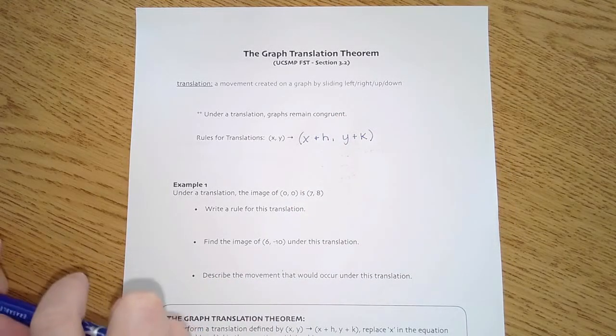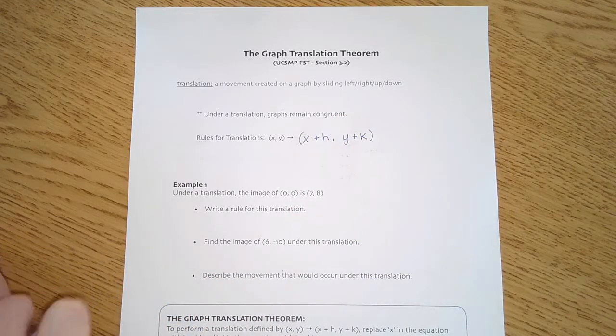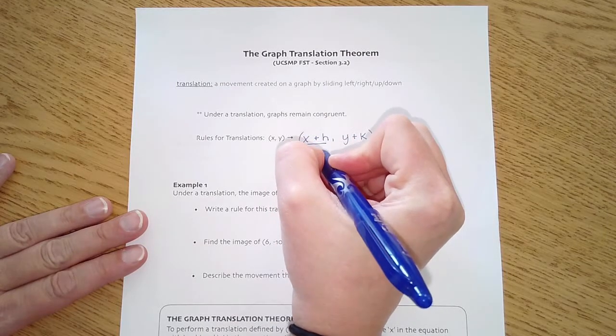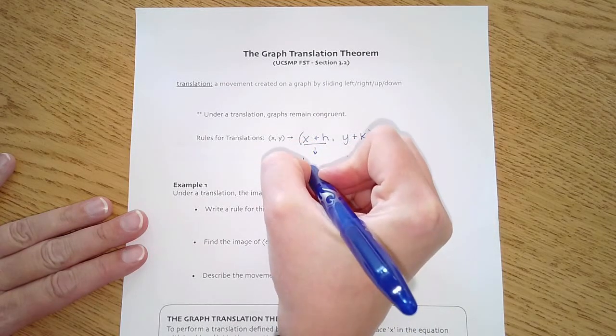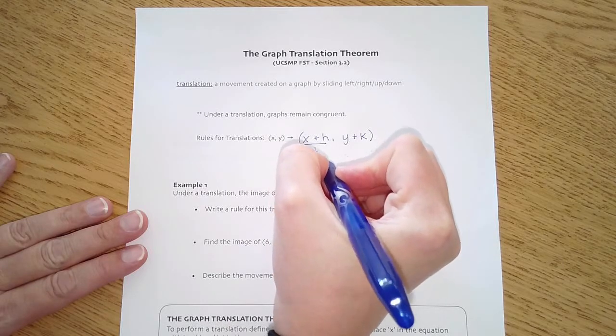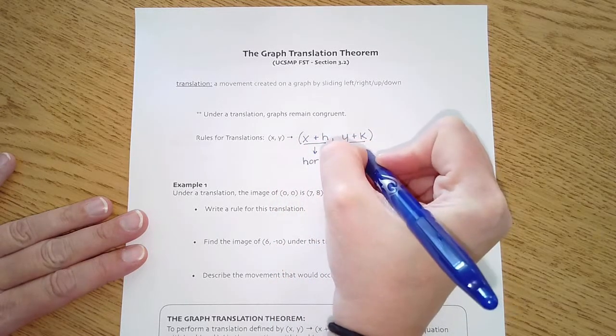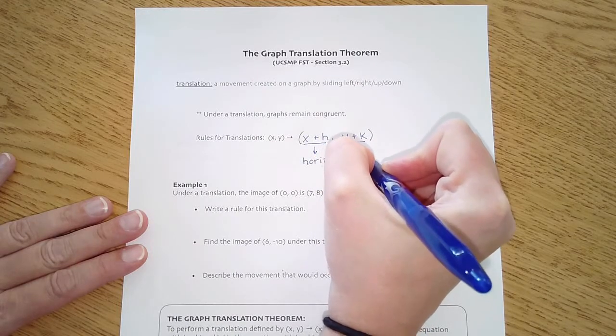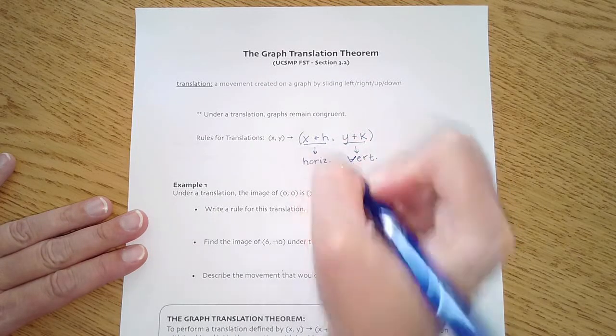And already I'm hoping you're recognizing those letters. We've used those letters just recently in some of the other content. By now we're all pretty solid on the fact that x affects the horizontal translation and y affects the vertical translation, because x goes left and right, y goes up and down on the graph.